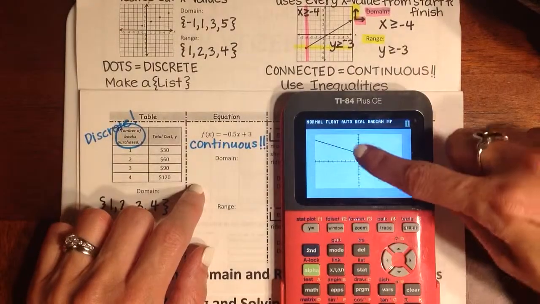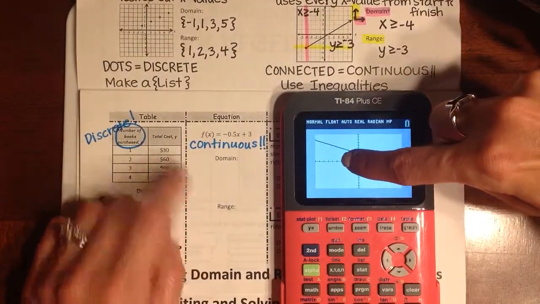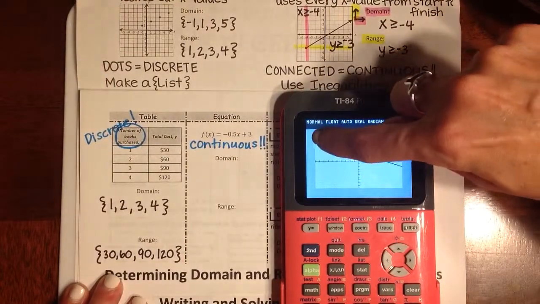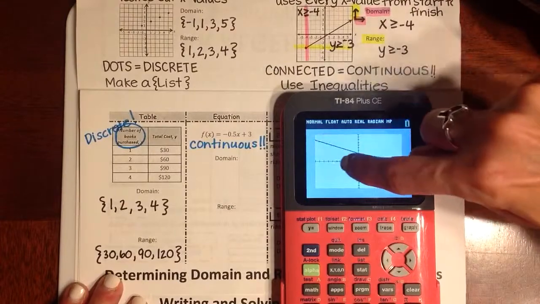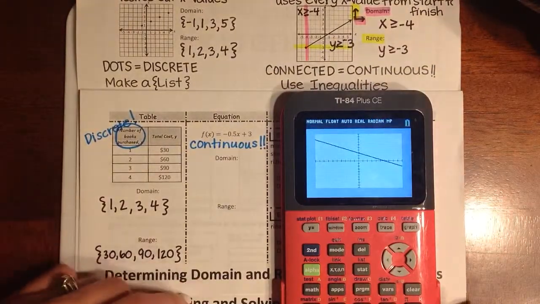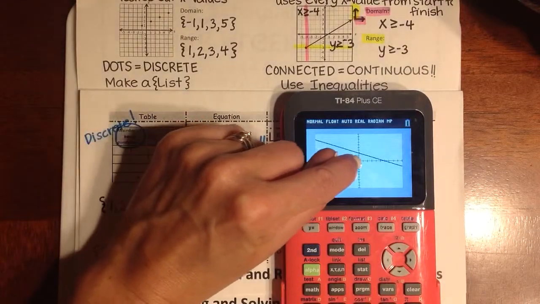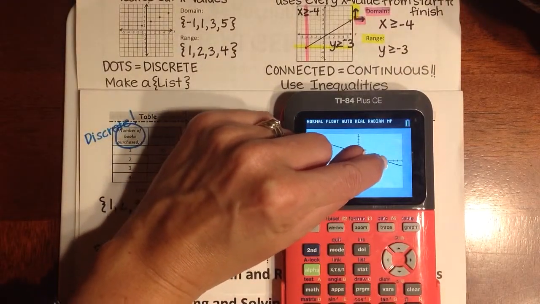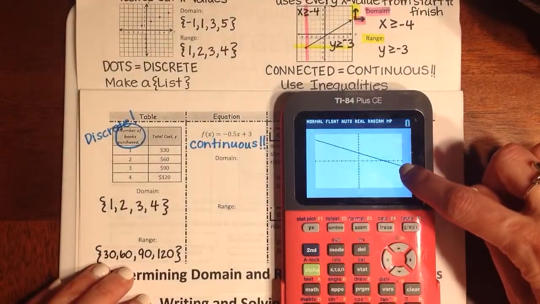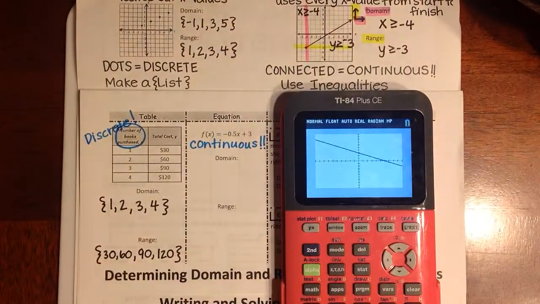So if I look at my calculator and ask myself, how far left do I go? Because that's one of the questions you ask for domain. There is an imaginary arrow on my calculator at this end, so it goes forever to the left. So now I'm going to ask myself how far right, and I'm going to turn around and go back this way on the x-axis. And again, there's an arrow at this end, so it never stops going right.